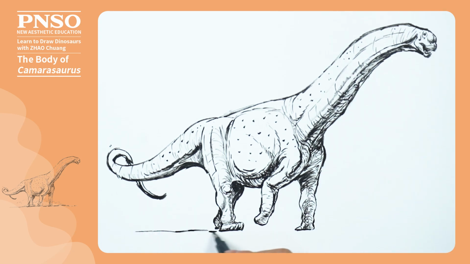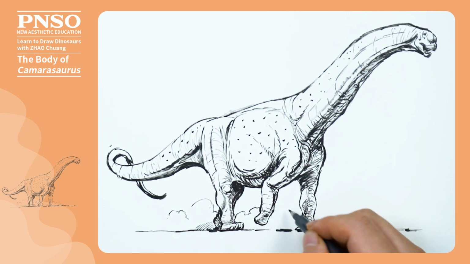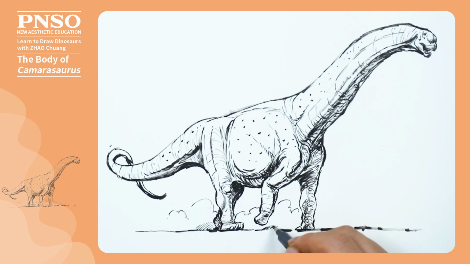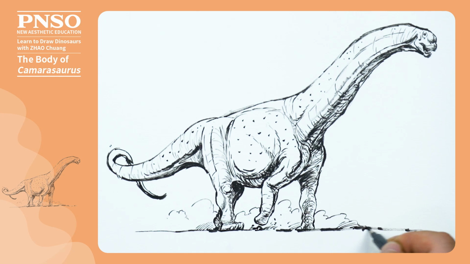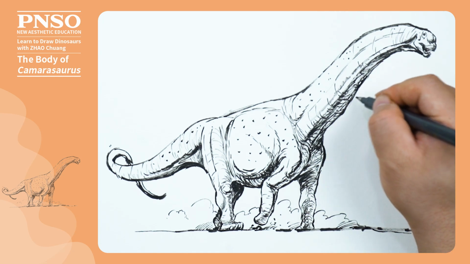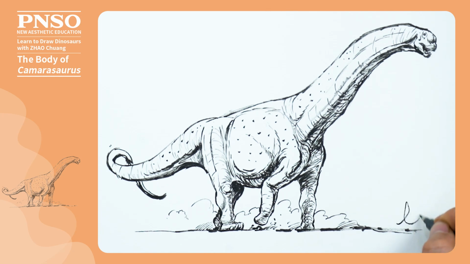Once you have done the skin texture, draw some shadows on the ground, as well as the dust raised by its walking. We can also draw shades when drawing the dust. Even though the dust is translucent, a clump structure will form when the sunlight hits it, resulting in shadows. Good. Like this, we finished drawing the body of Camarasaurus.